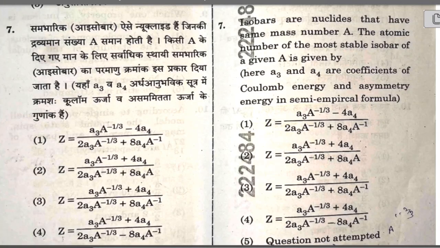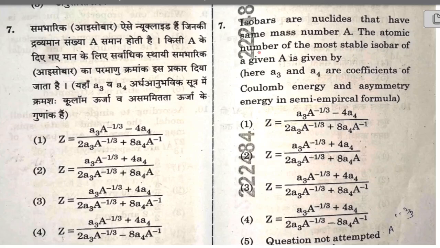Next question. Isomers are nuclides that have the same mass number. The atomic number of the most stable isomer of given A is given by this expression, option 2. You should remember this expression, not necessarily in this form. You can remember it in another form, but this is a very important expression. In every exam you will find a question related to this. So this is your correct option.